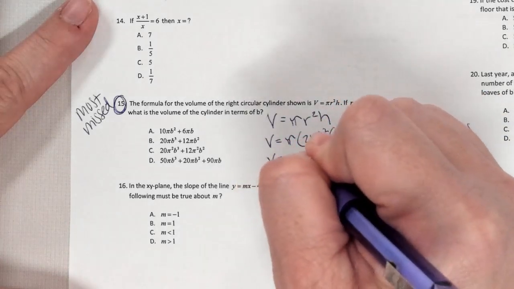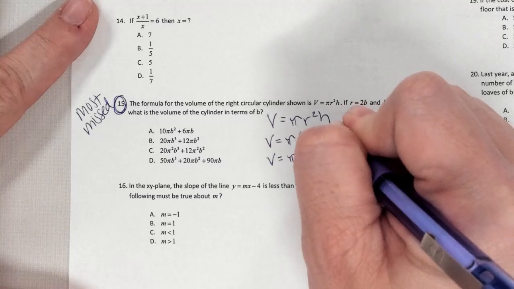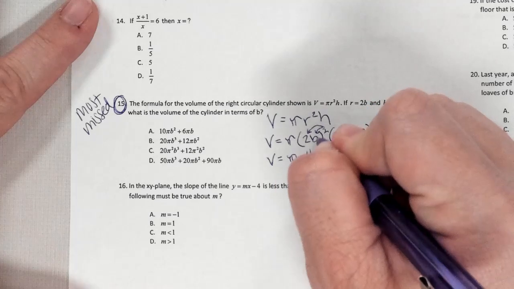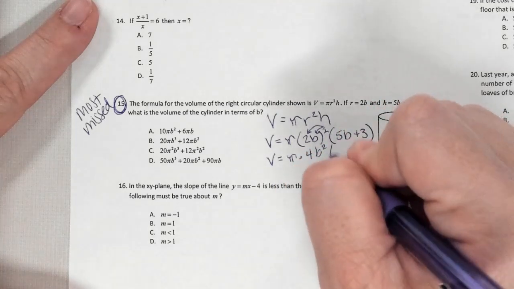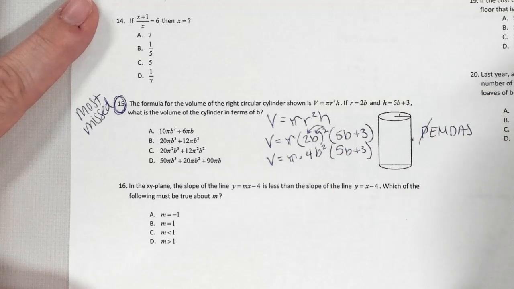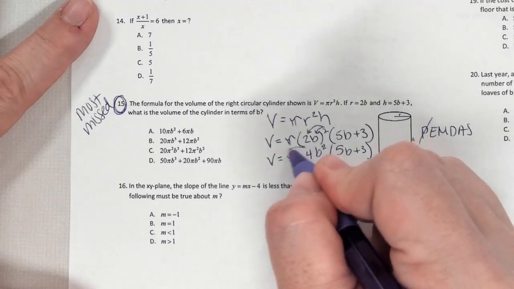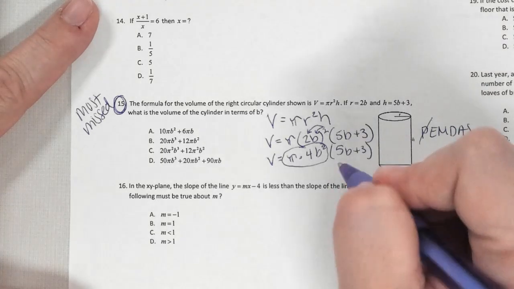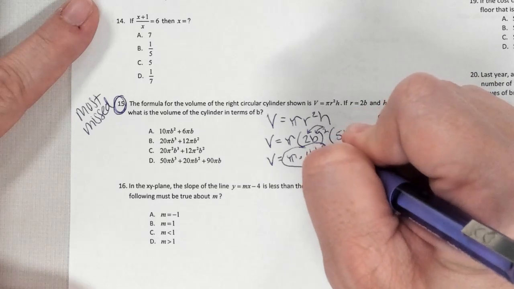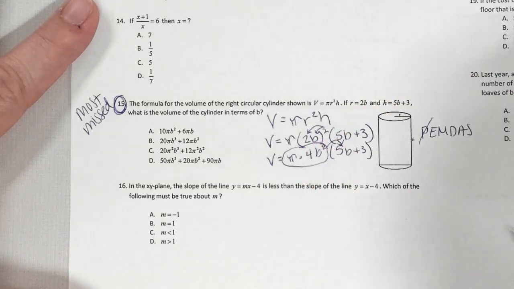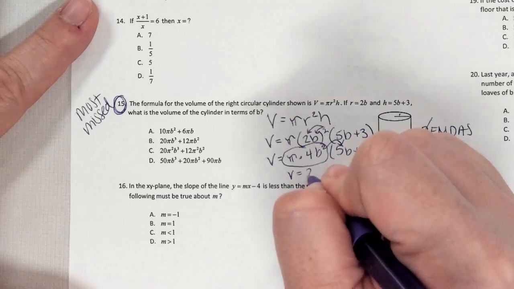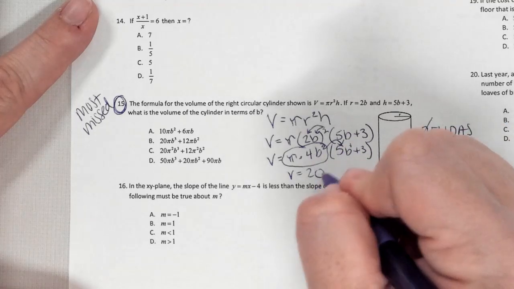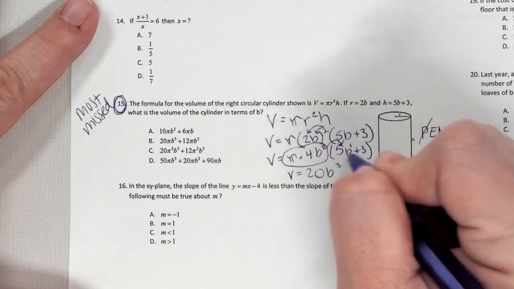So we have V equals pi times, well, you have to give this to both because it's power to a power. So 2 squared is 4, and B squared is B squared. Because this is multiplying, this is all considered together. And I have to distribute it because there's parentheses with a plus sign in the middle. So distribute to the 5b. Well, 4 times 5 is 20. B squared times b, remember we add exponents when we're multiplying, so 2 plus 1 is 3. And then pi, there's no pi here, so it's just pi.